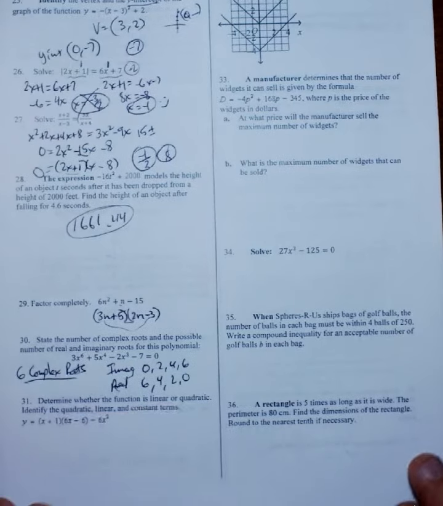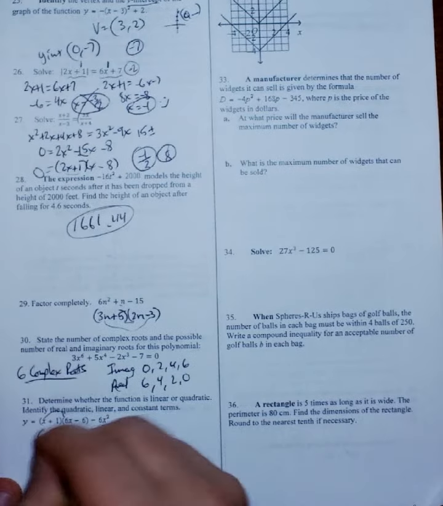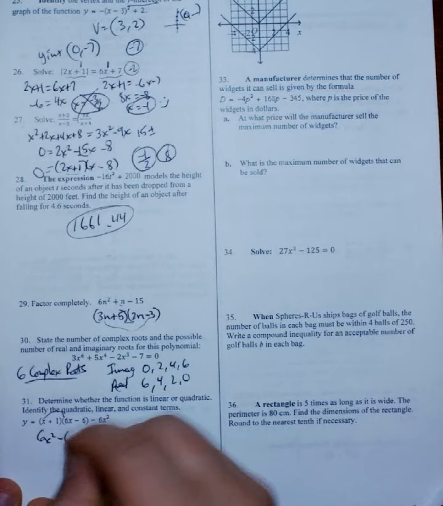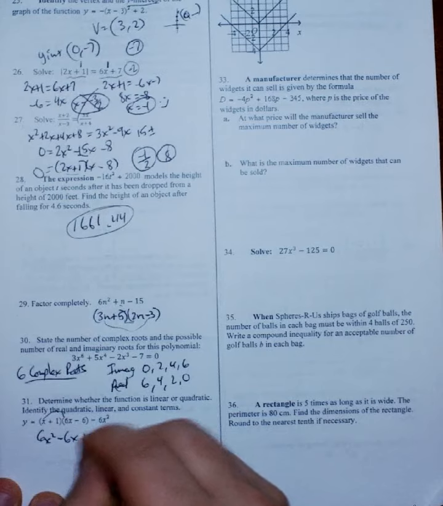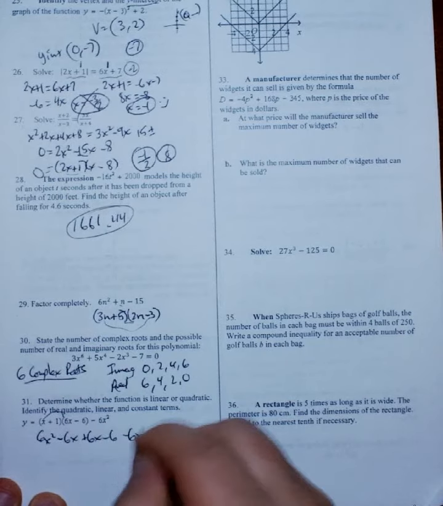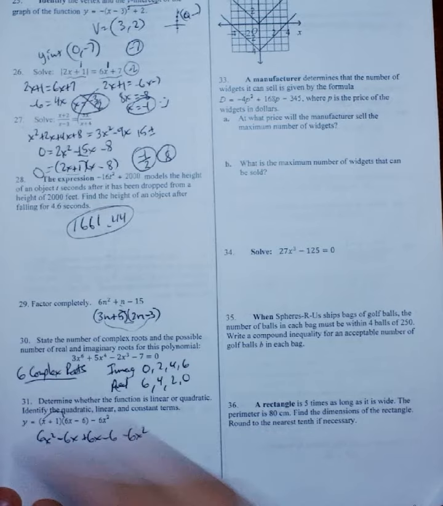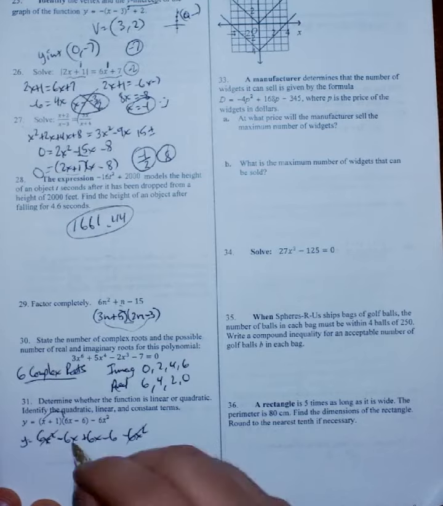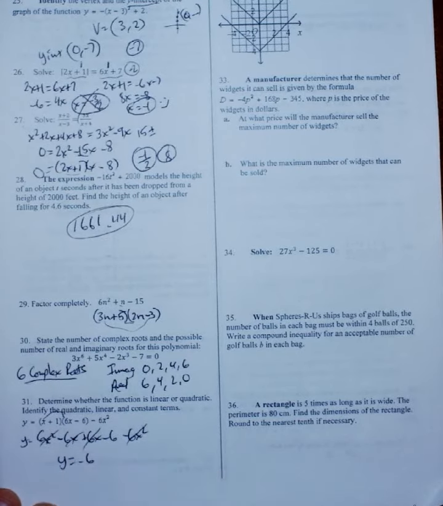I'm going to have x times 6x is 6x squared. X times negative 6 is negative 6x. 1 times 6x is positive 6x. And 1 times negative 6 is negative 6 minus 6x squared. So let's see. 6x squared minus 6x squared cancel each other out. Negative 6x plus 6x, they cancel each other out. And y is just negative 6. So there is no quadratic term, there is no linear term, there's just a constant term, which is negative 6.